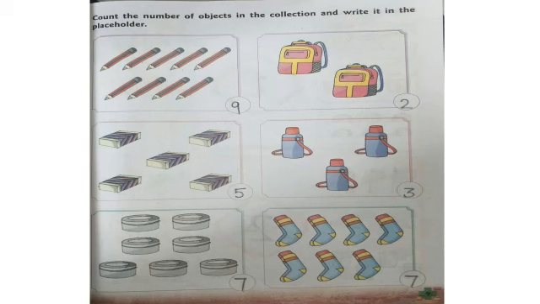Children, I hope you all have completed the homework which was given to you on page number 9 in your composite book. Now I've given you the answers here. I want you to pause the video and check the answers. Children, those who have done your homework, very good children. Excellent. You can all clap for yourself.